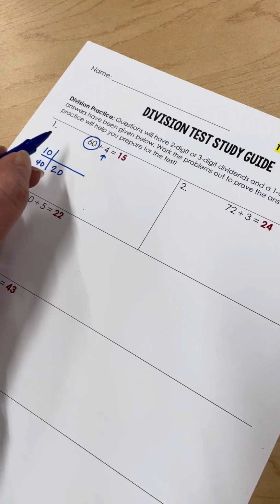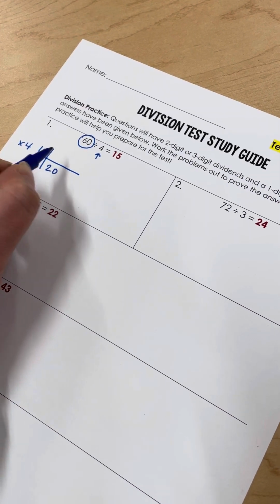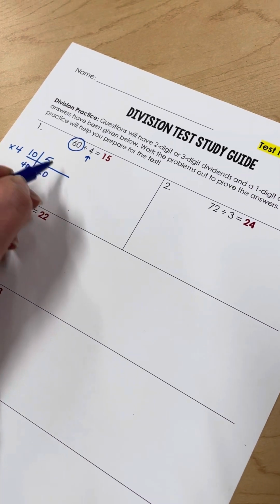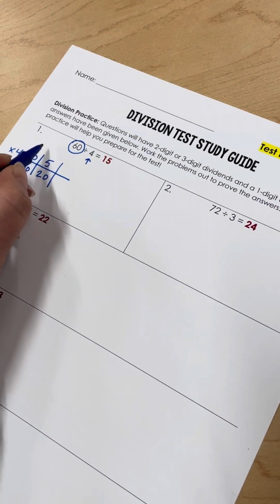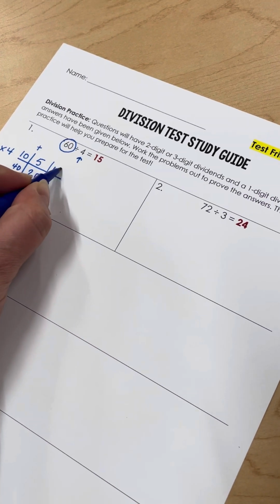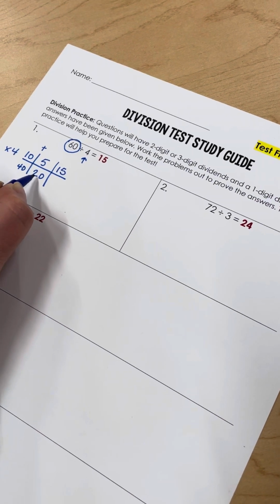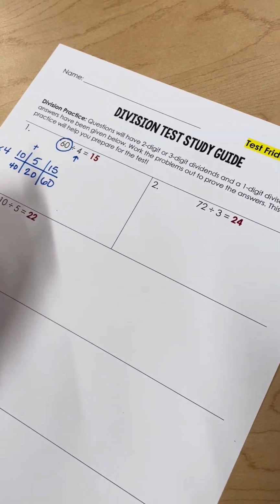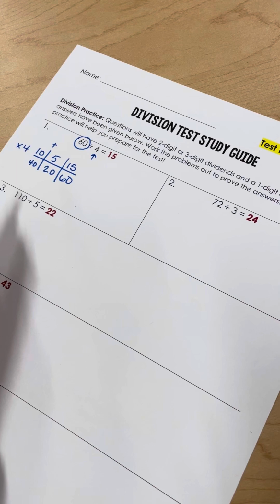I'm going to ask myself, what times 4 is 20? And that would be 5. So now I'm going to add these together. So 10 plus 5 is 15. 40 plus 20 is 60. And I've now proven that question.